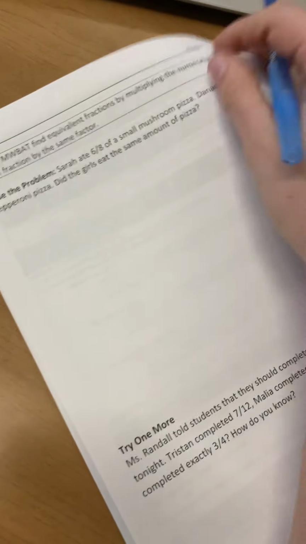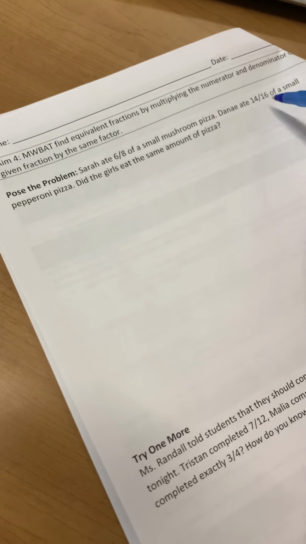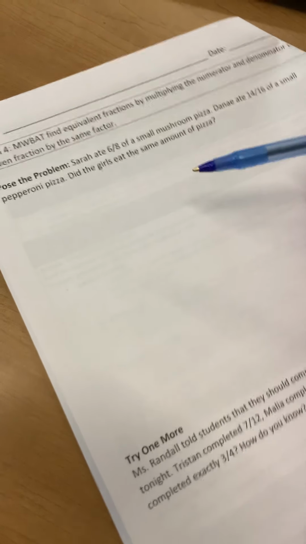So today with our opening problem, again, they have to make sense of the problem first. Sarah ate 6/8 of a small mushroom pizza. Danae ate 14/16 of a small pepperoni pizza. Did they eat the same amount of pizza?